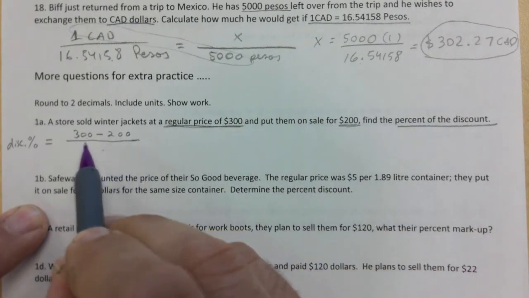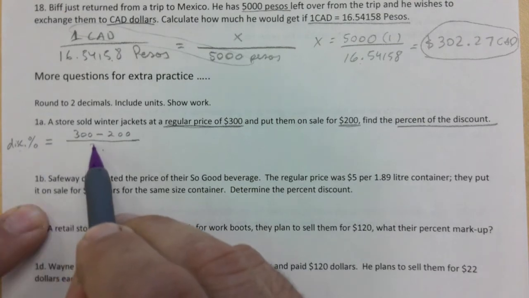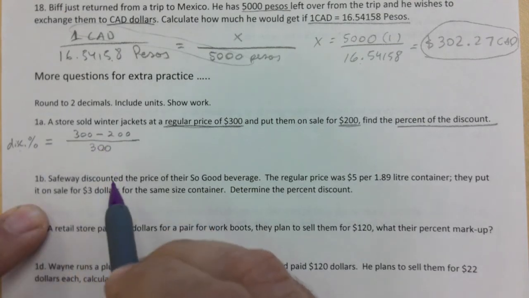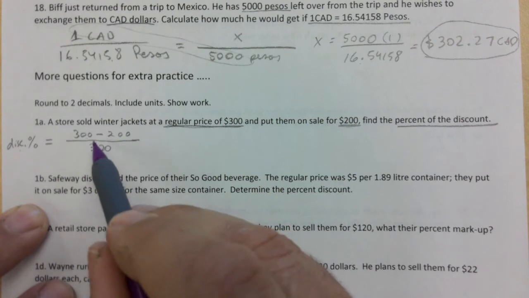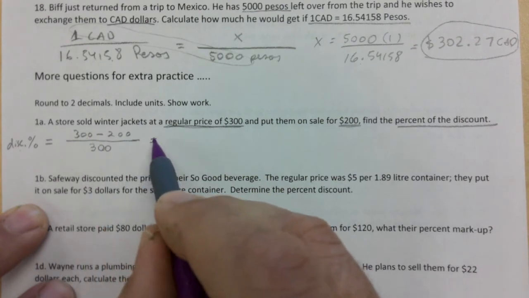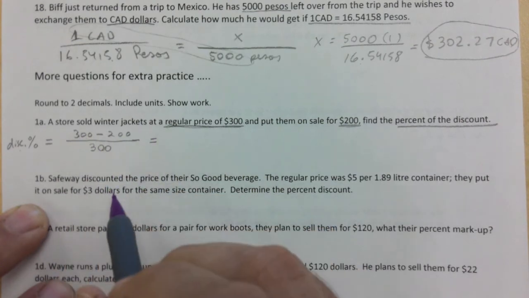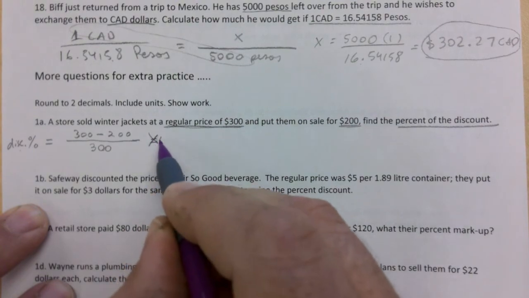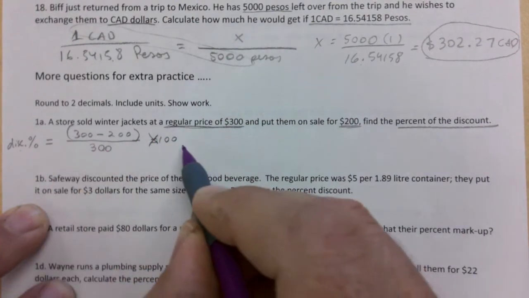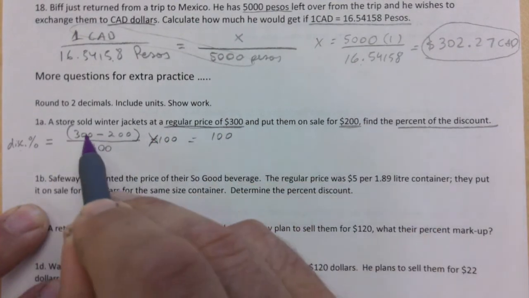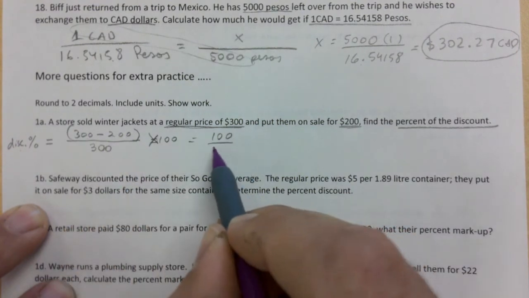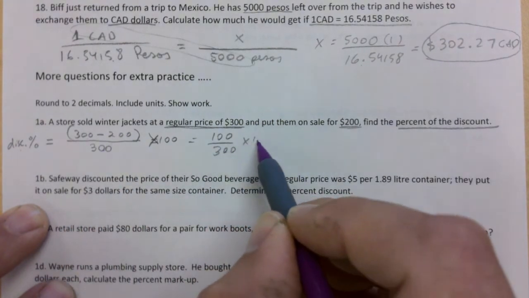Okay? When it's a discount, you put the original price down here, the bigger number, okay? Well, don't go by the number, go by the formula, right? Oops, and this is times 100, sorry. So this would be 100, right? This gives me 100, and this is 300 here, times 100.